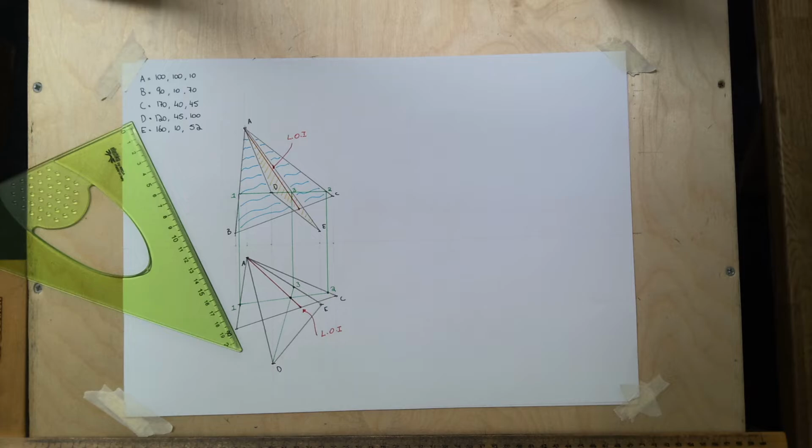Now in the question, it wants to find the dihedral angle between the two planes. Once we have our line of intersection, it becomes kind of repetitive at this point. So we need to set up an x1, y1 parallel to that line of intersection to give us a true length of the line of intersection. So, change my colors, we go with blue.